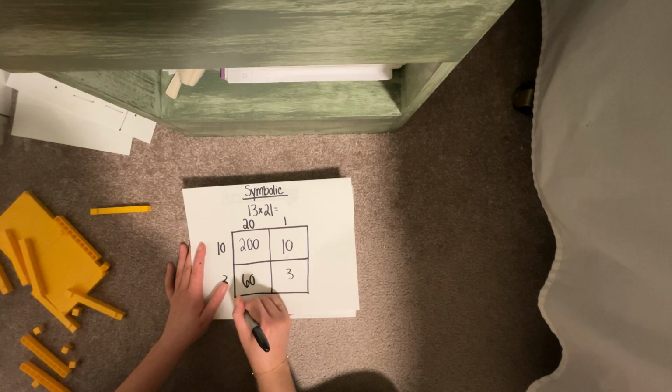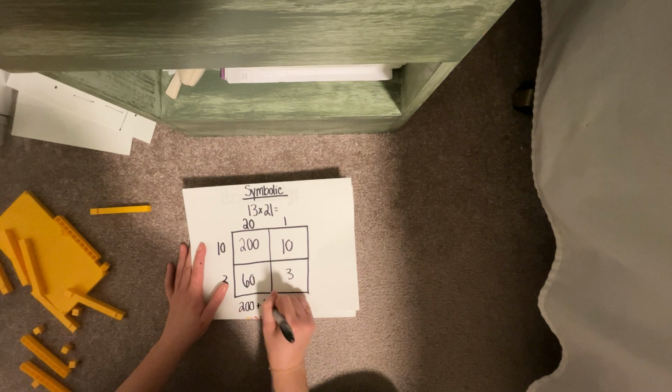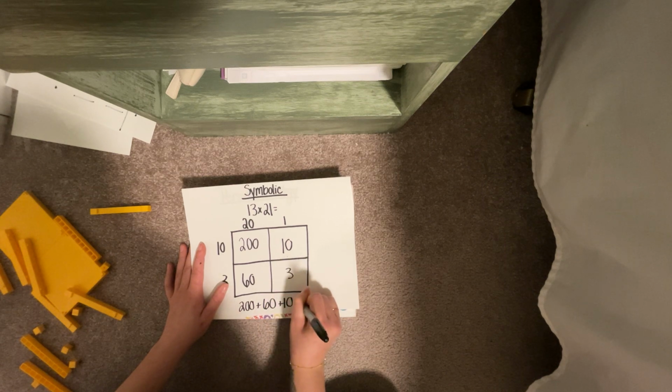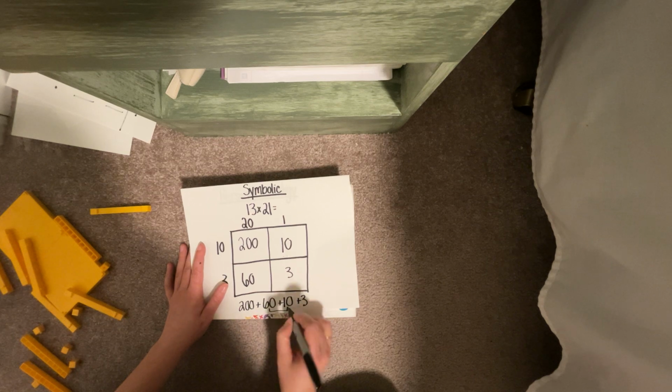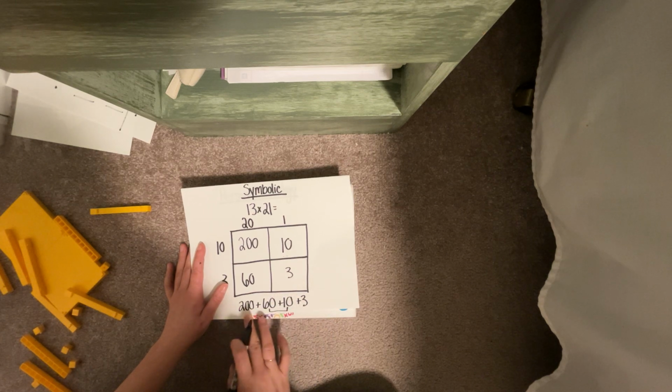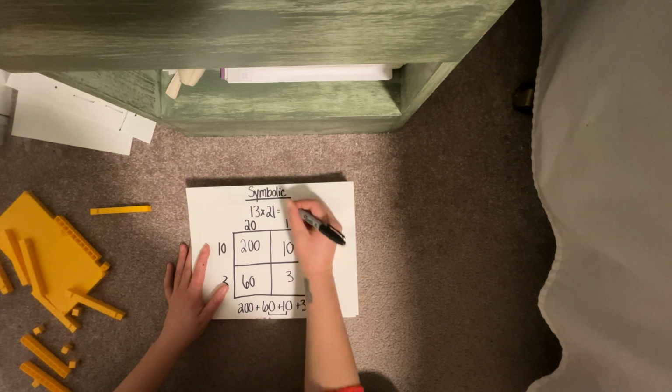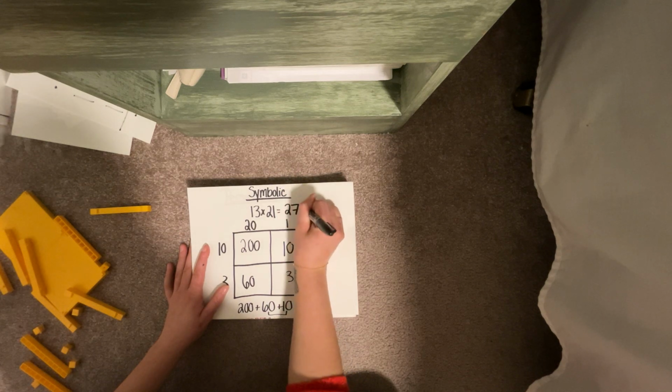Now I will take 200 and add it to 60, 10, and 3. In my head, I first go 60 plus 10, which is 70, and then I have 200 plus 70 plus 3, which is 273.